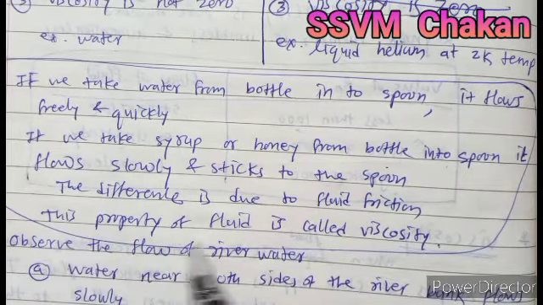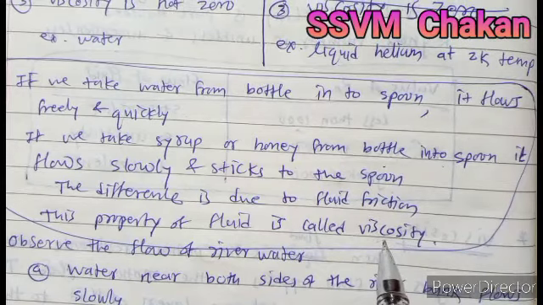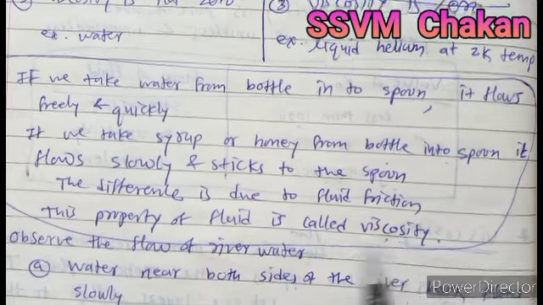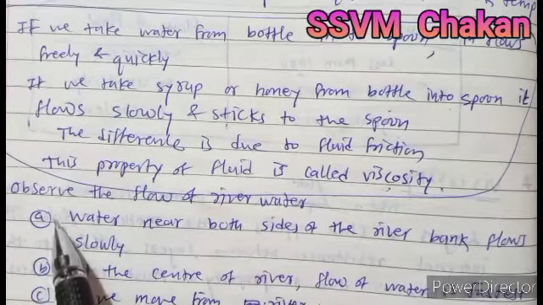This property of a fluid is called viscosity. So each layer opposes the motion of the other layer. That property is called viscosity.